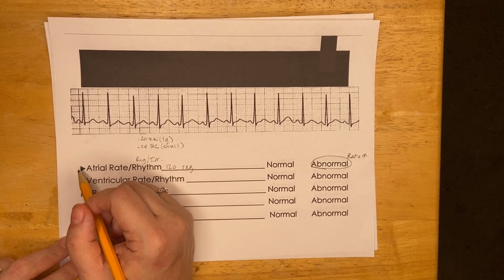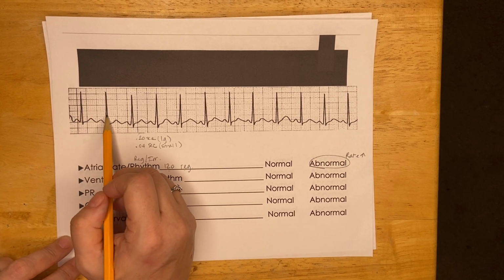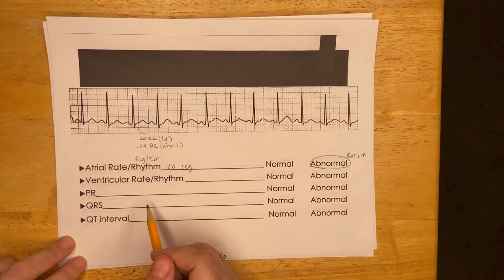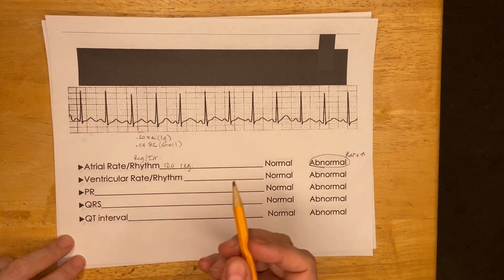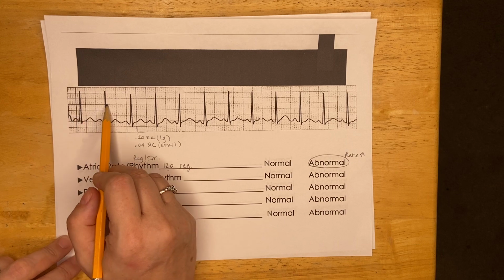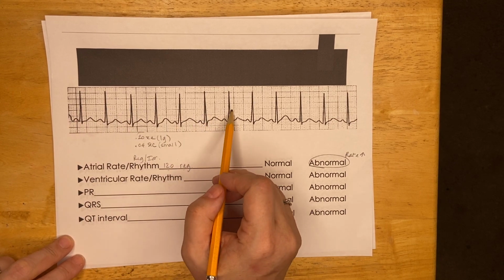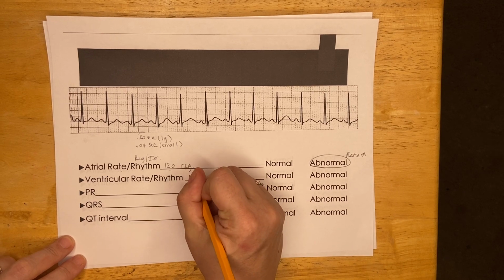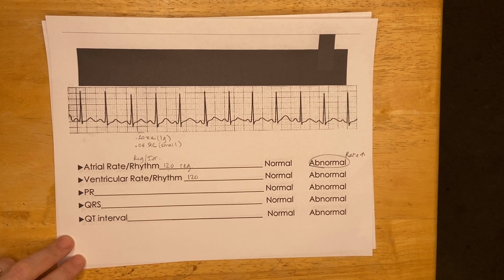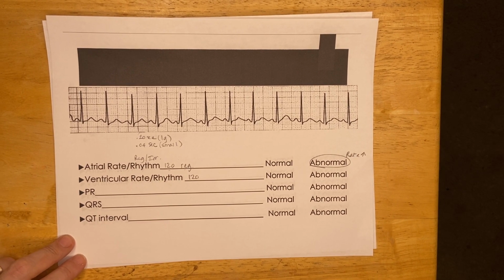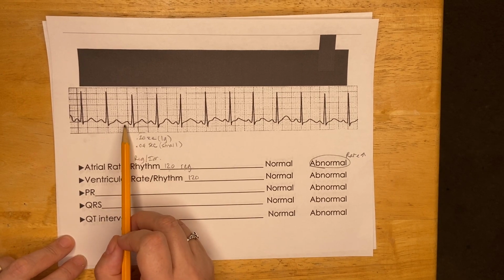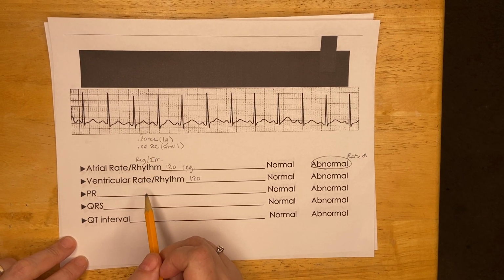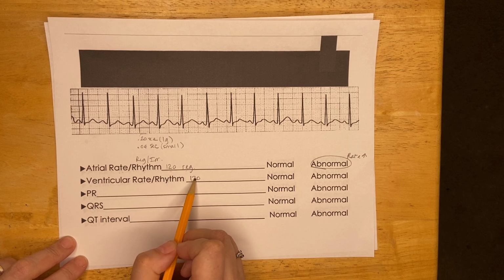Don't worry about it. It's still called QRS. I can see that these tall spikes are the QRSs. I'm going to count the R waves. 1, 2, 3, 4, 5, 6, 7, 8, 9, 10, 11, 12. So I also got about 120 for the ventricular rate. Here's a little hint: if you have one P for every QRS on the strip, this should be the same.